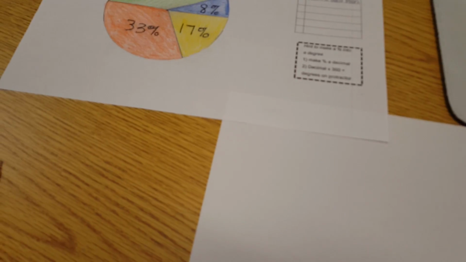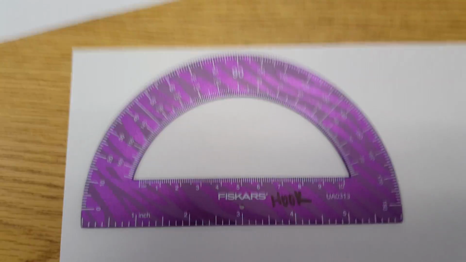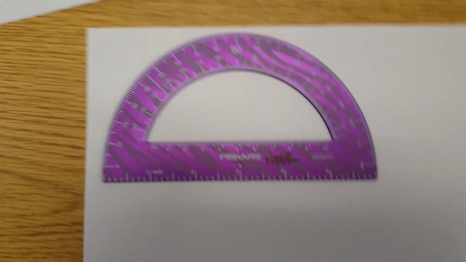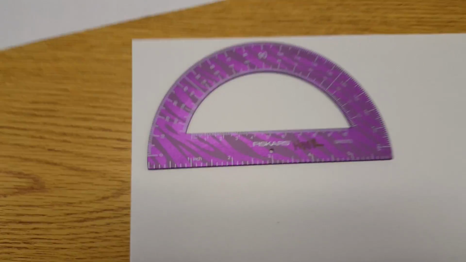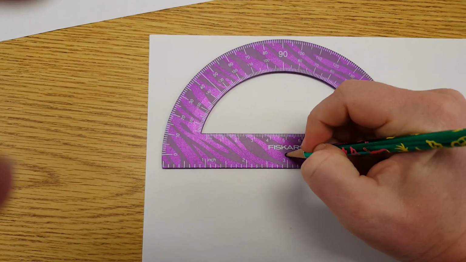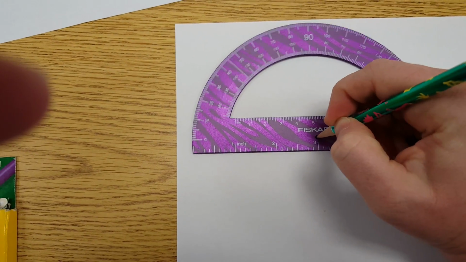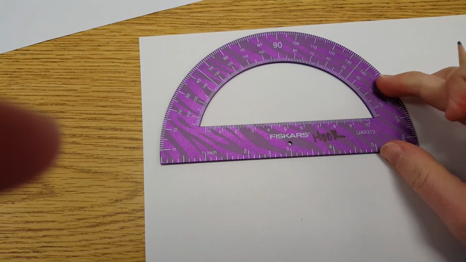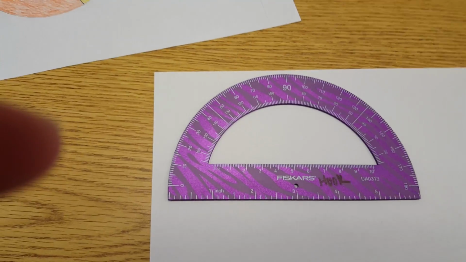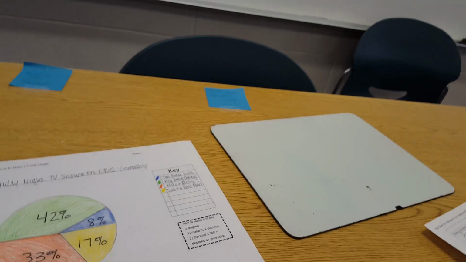So remember to make our circle. I'm gonna put it on my paper as close as I can to the top, and then I'm going to put a dot on my protractor in the circle. I'm now going to make a half moon.